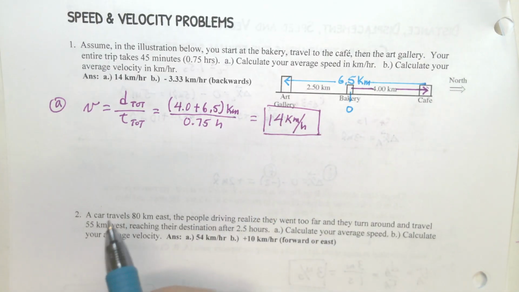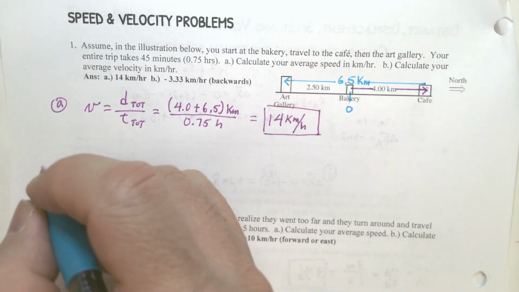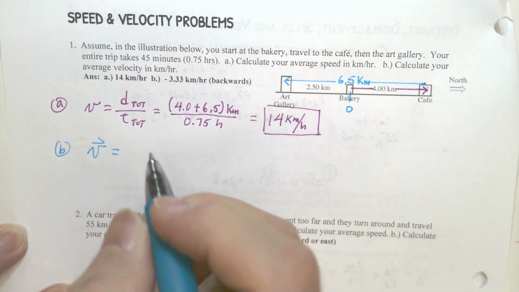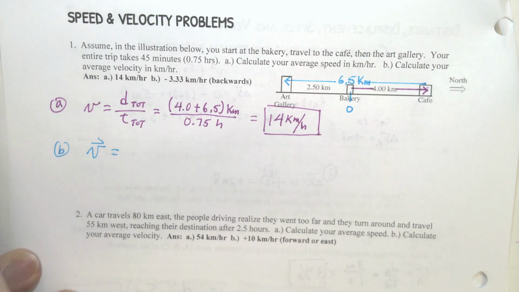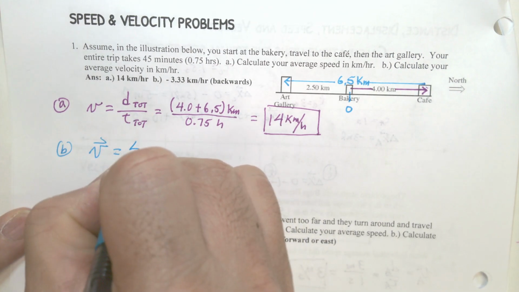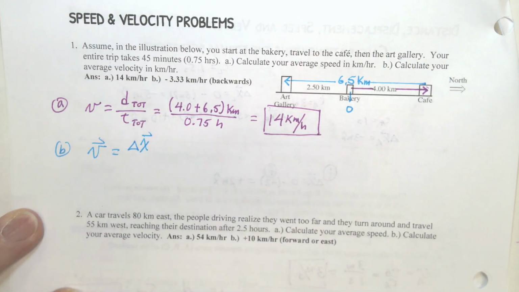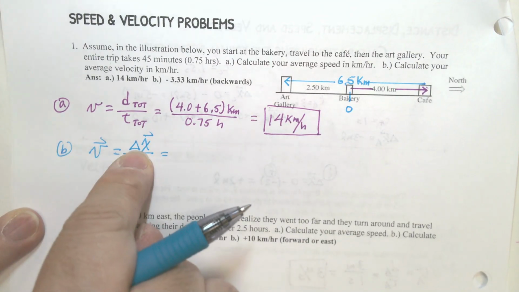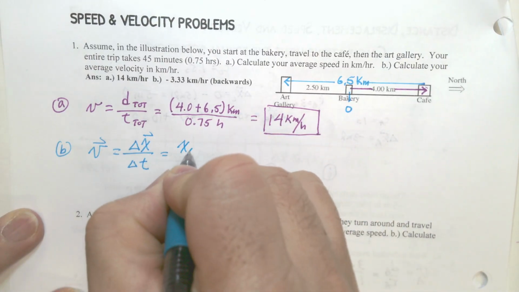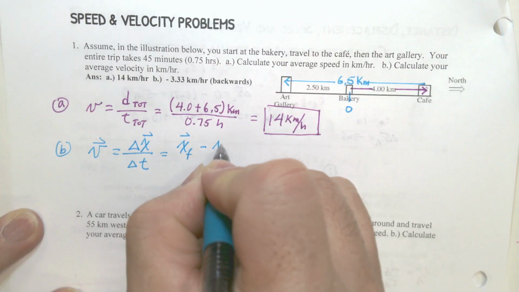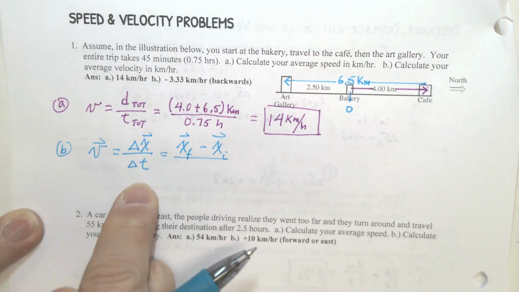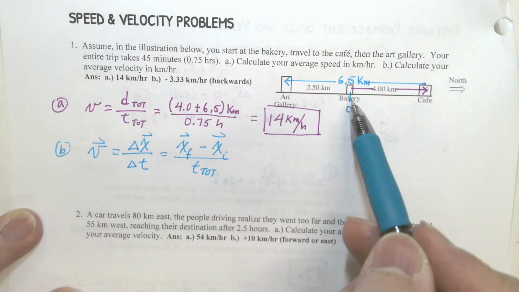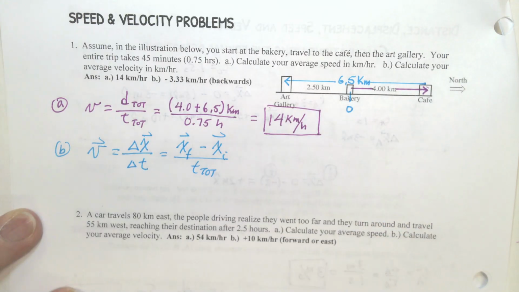And then for part B, they ask, calculate your average velocity. Well, for part B, your average velocity is simply the change in position, or your displacement, divided by delta t. Your displacement is simply final position minus the initial position, and delta t, of course, is your total time, because you're starting from here and it took total time to get here.